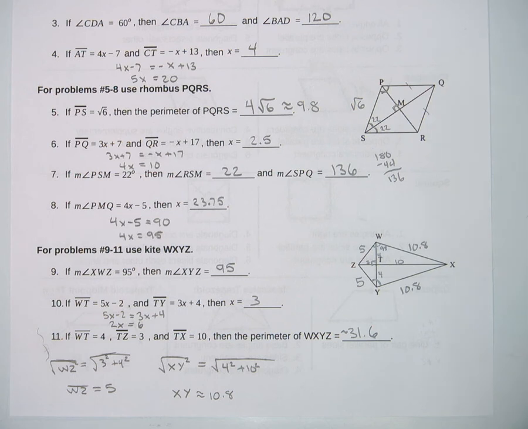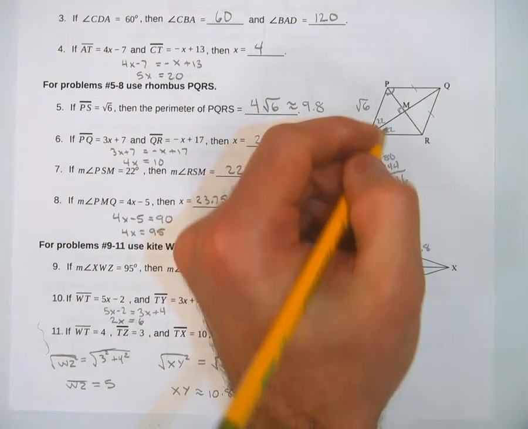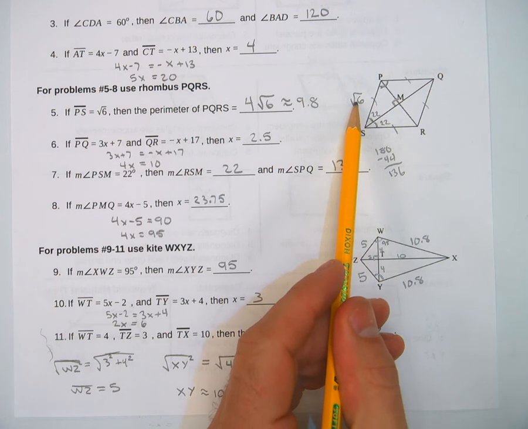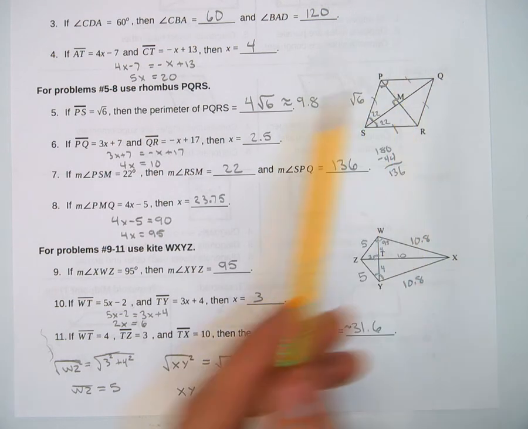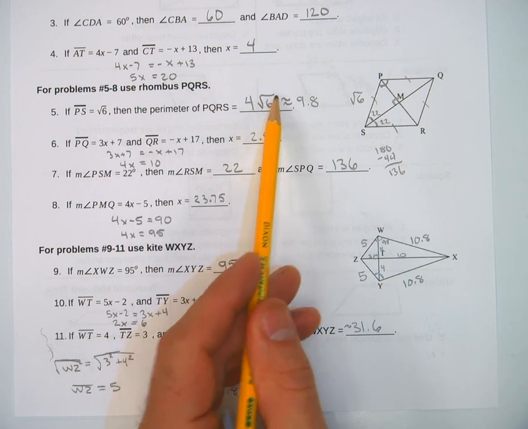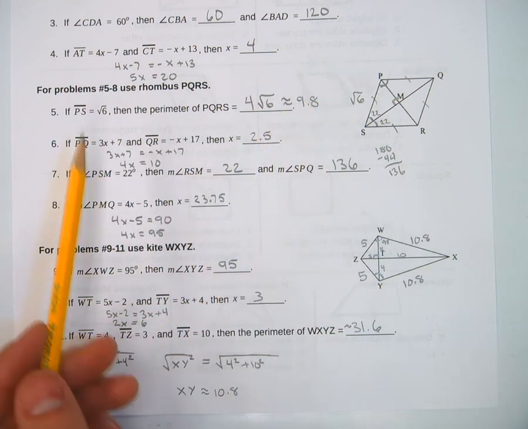All right, I'm going to roll through this pretty quick, or as fast as I can. Up here on a rhombus, we know that all sides of a rhombus have to be equal. So if one side is the square root of 6, then they're all the square root of 6. So I just wrote it as 4 square root 6, that's 4 times, but if you wanted to round that as a decimal, it'd be about 9.8.